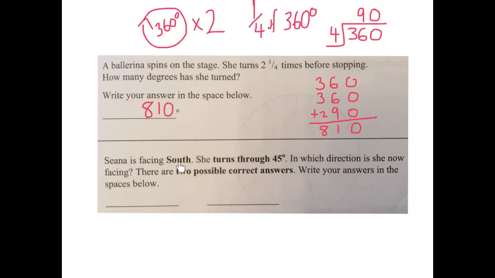Shauna is facing south. She turns 45 degrees. In which direction is she now facing? There are 2 possible correct answers. So first thing to do, draw yourself a little compass: north, south, east and west. We're told that Shauna is facing south, and she turns 45 degrees, which is half of a right angle.